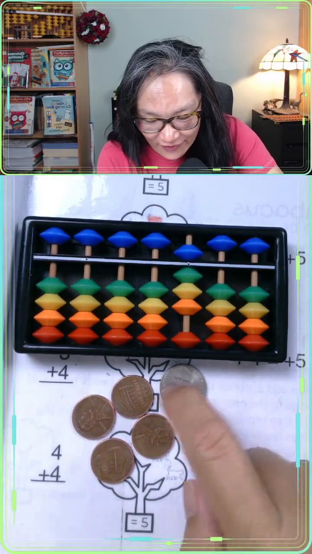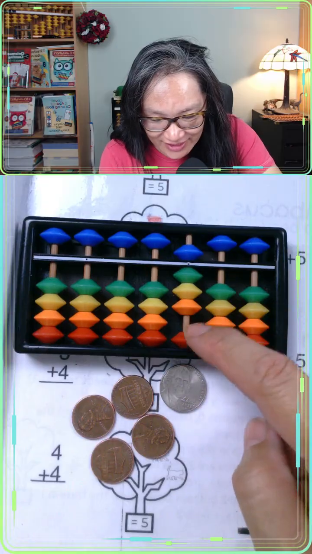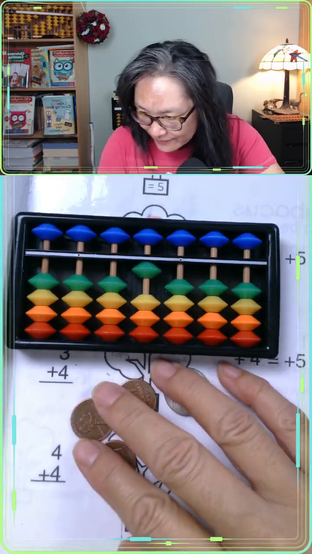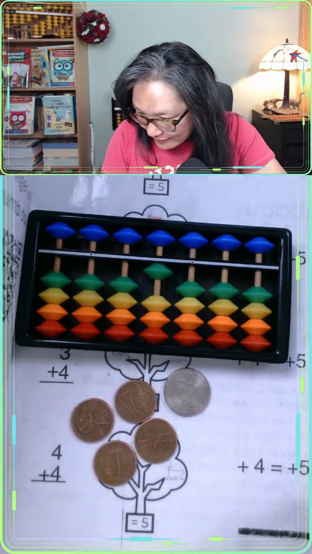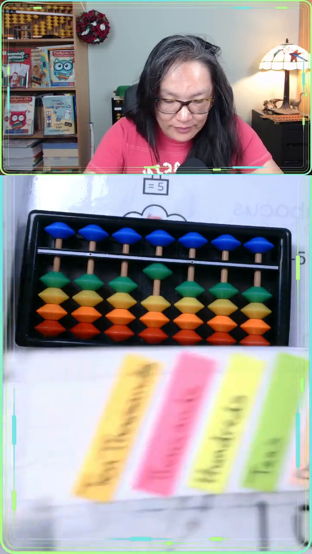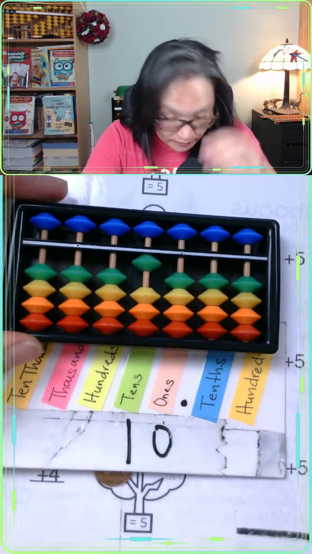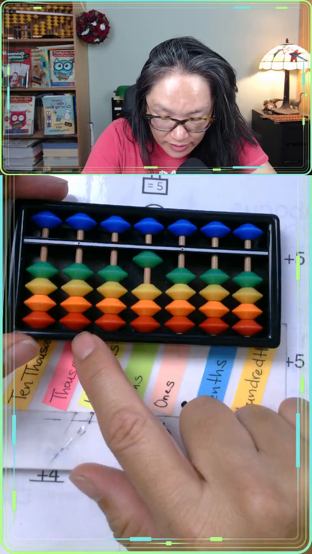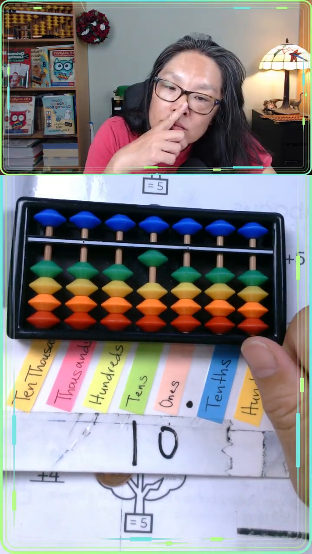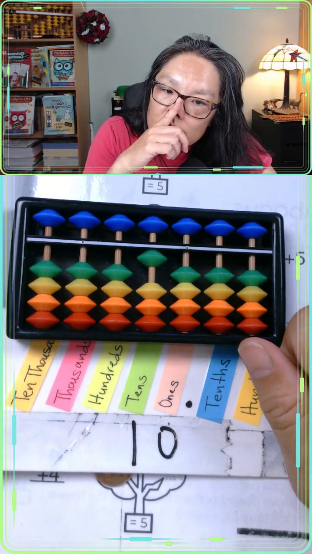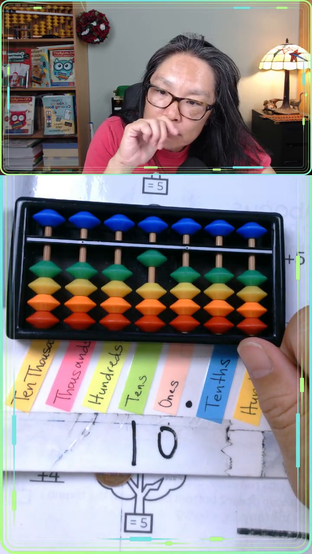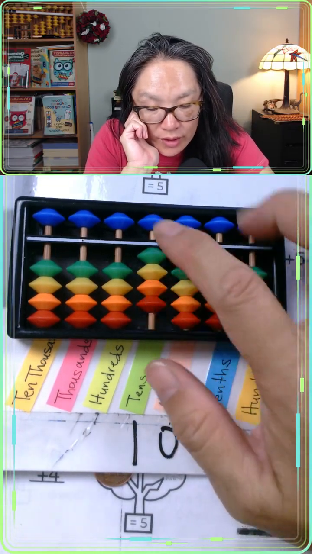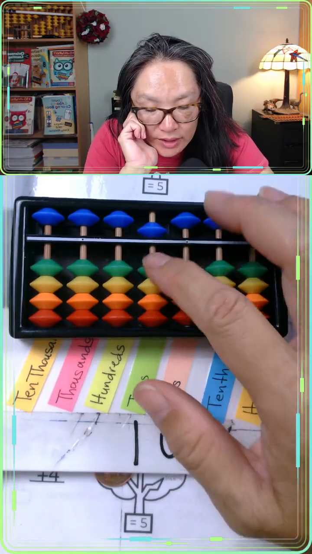And then 9. 5, 6, 7, 8, 9. And then what's 10? 10 is just this. That's what 10 is. 10 is what? Every column is a place value. So if our 1s, our 10s, our 100s, our 1000s, our 10,000s. Does it make sense? So we can count by 10s. 10, 20, 30, 40, 50, 60, 70, 80, 90, and then 100.